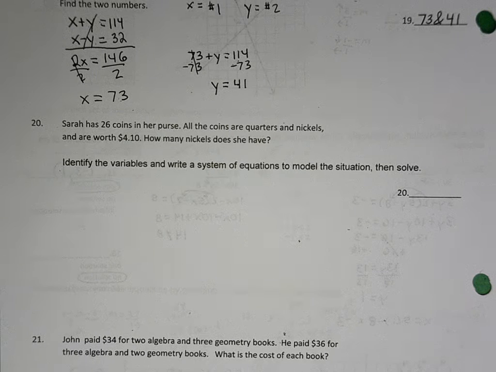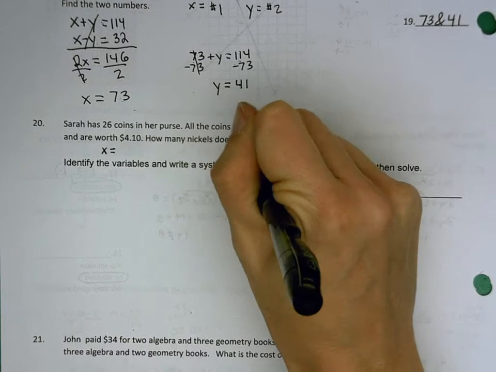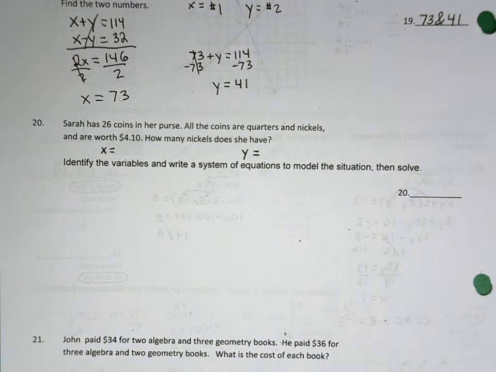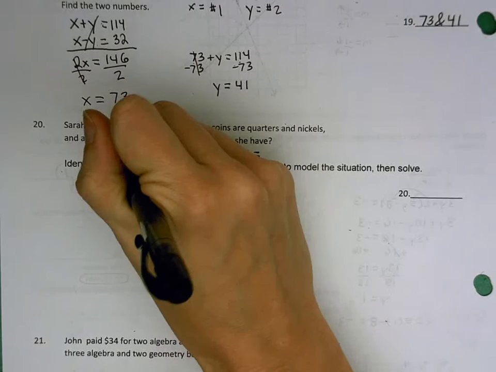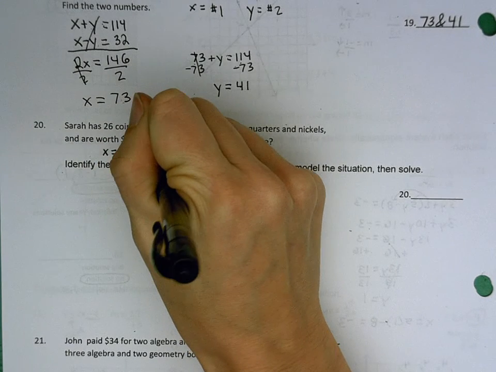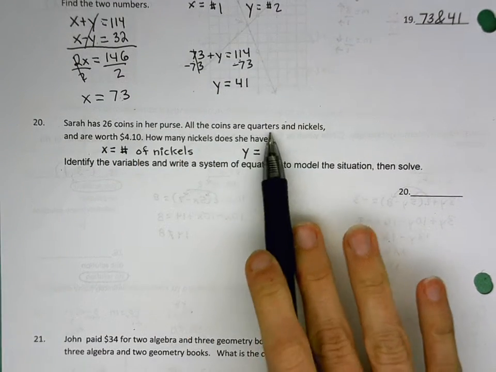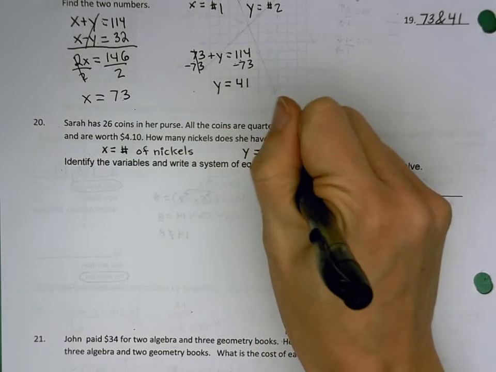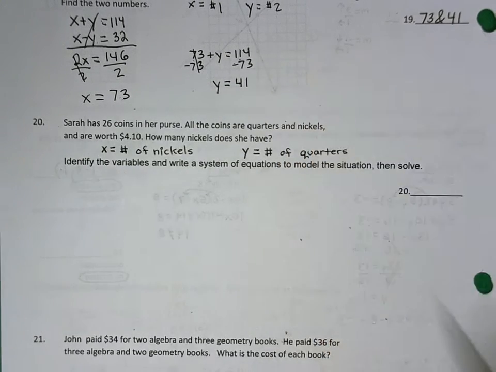Okay, so step one, we need to figure out what my x is going to represent, what my y is going to represent. What are we asked to find? We're asked to find how many nickels she has. The other thing that we don't know, I'm going to make my x the number of nickels, what I'm asked to find. The other thing I don't know is the number of quarters. So that's going to be my other variable. It's the two things I'm finding here, number of nickels and number of quarters, because that's what she's got.